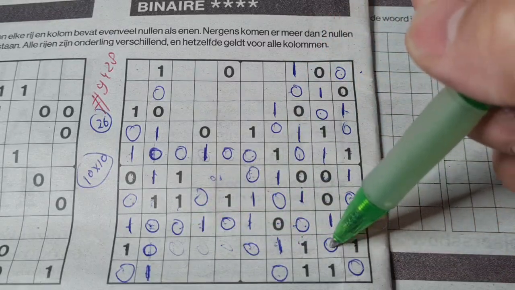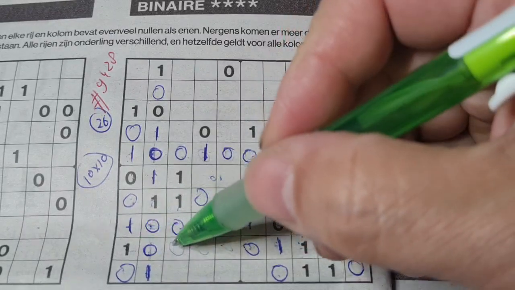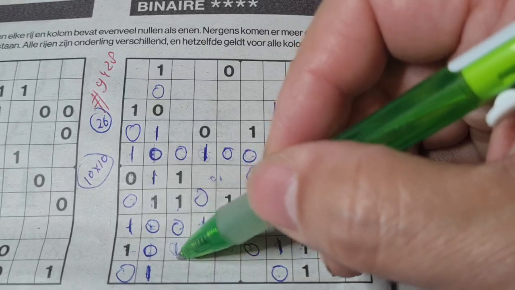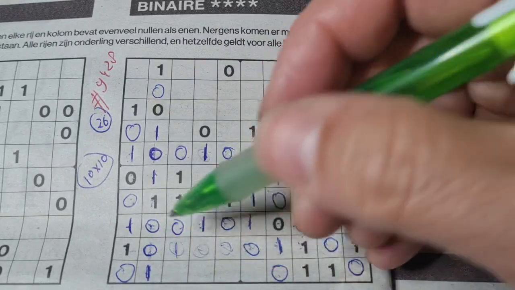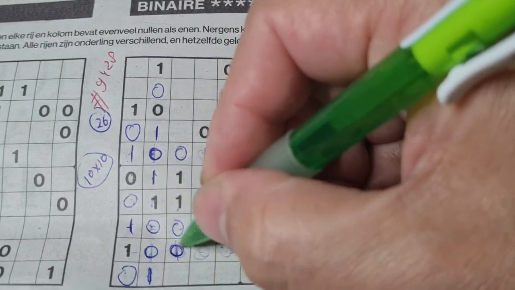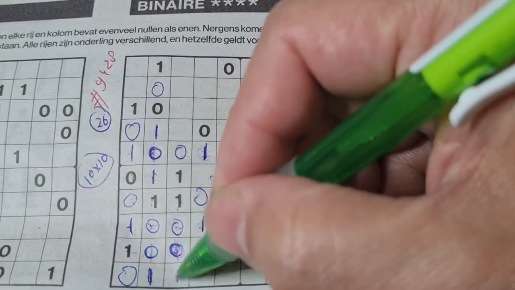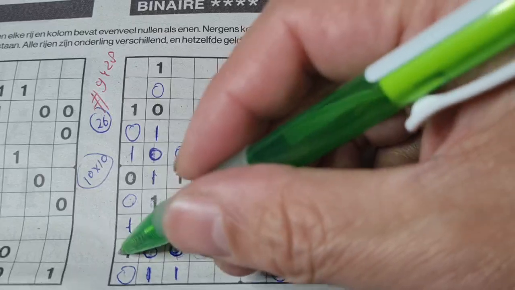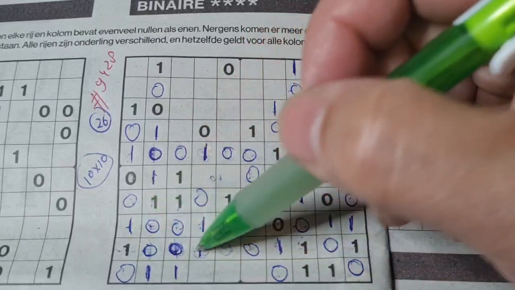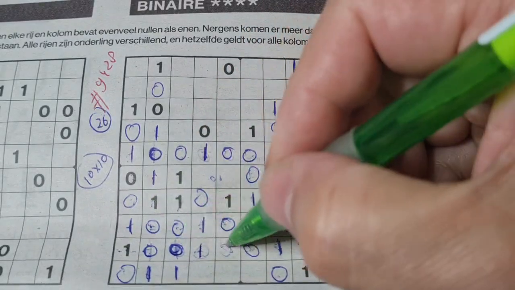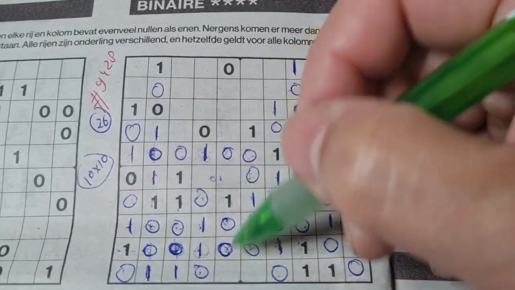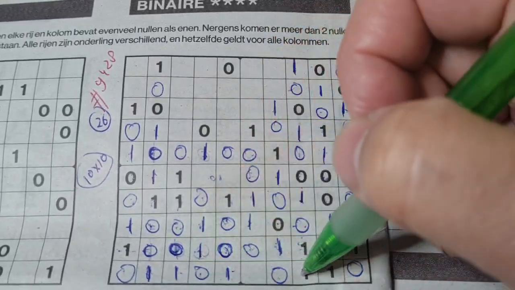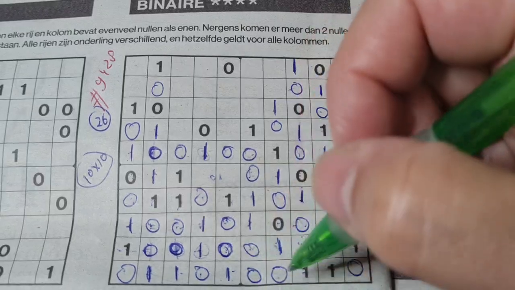If I place 1, 2, 3, 4, the fifth O, 1 here, then we still have 3 O's in a row in this row. Not allowed, one of the rules, so this can be 1. This should be no. Double O's, here 1, there 1. Double O's, here 1, there 1. Now we have 1, 2, 3, 4, 5 ones. So the rest are O's. Double ones, here no, there no. Double O's, here 1, there 1. 1, 2, 3, 4, 5 ones. So the rest are O's.